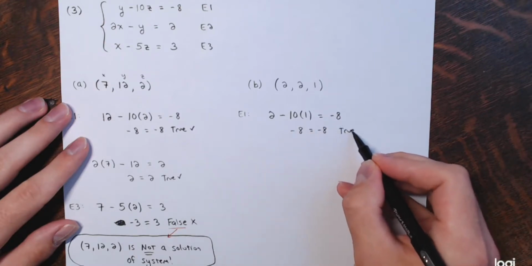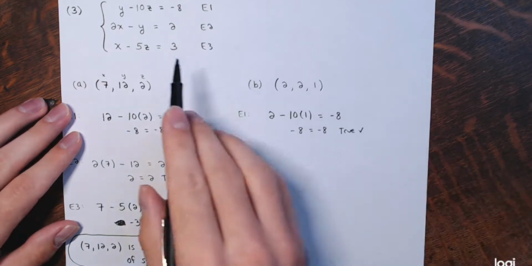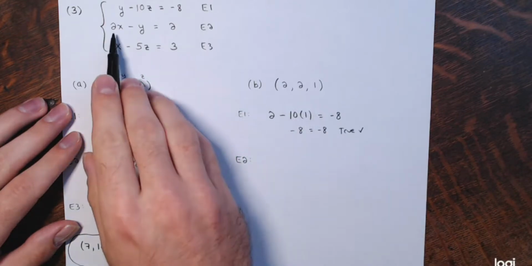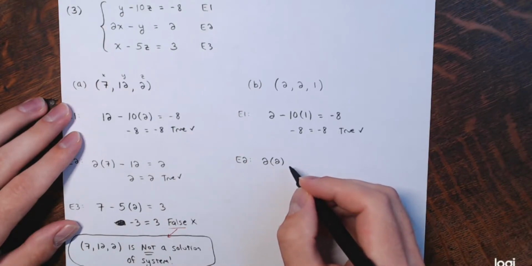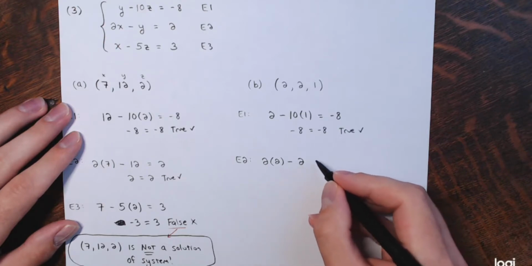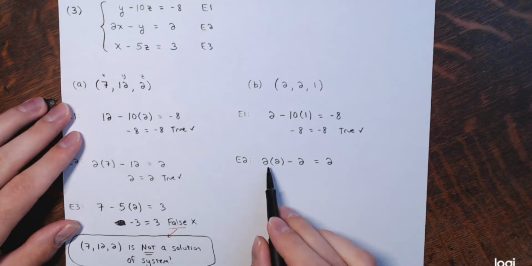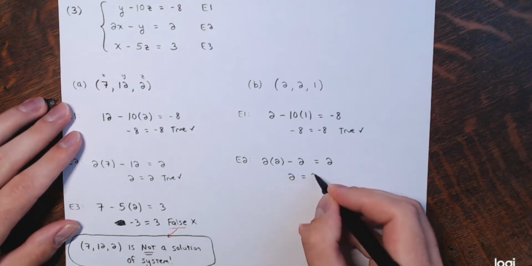Yes, it is. 2 minus 10, that is negative 8. So again, starting off promisingly. Equation 2. 2 times the x coordinate, so 2 times 2, minus the y coordinate, so minus 2 again. Is this equal to 2? Well, yeah, that's 4 minus 2, which is indeed 2.